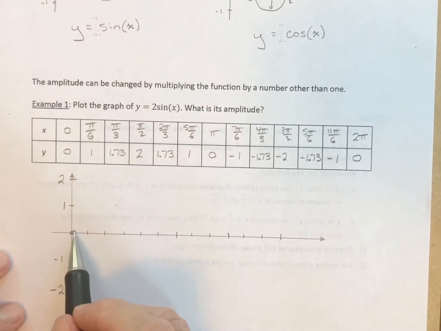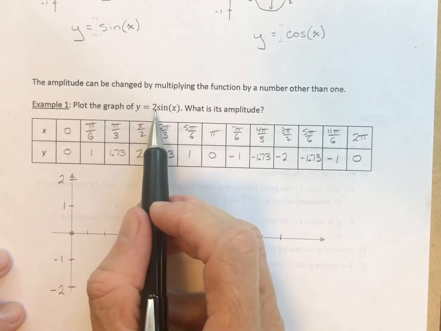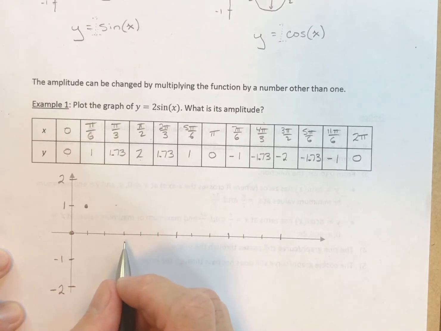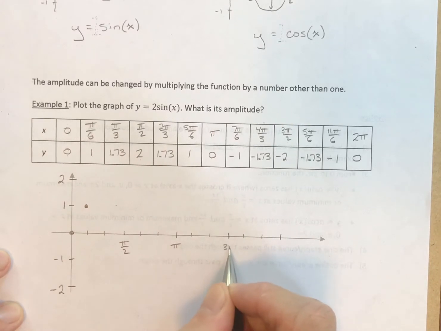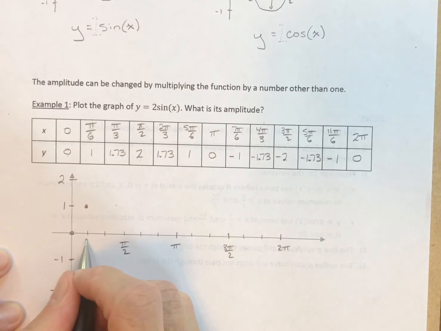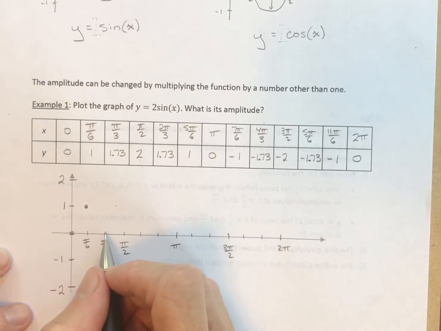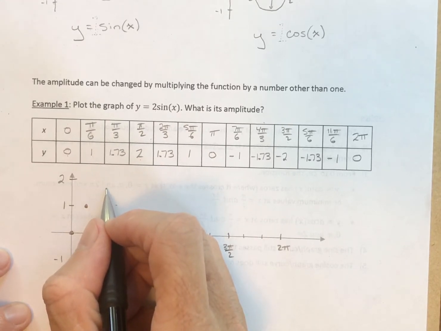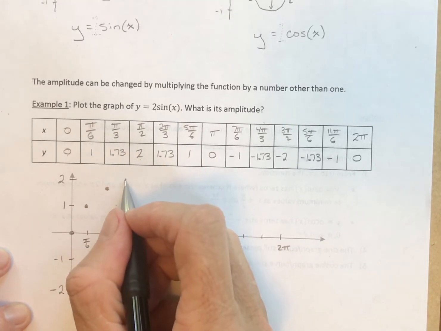So again, x is 0, y is 0. When x is pi over 6, 2 times the sine of pi over 6 is 1. Let's see, this is pi over 2. This is pi. This is 3 pi over 2. This is 2 pi, our key points. This is my pi over 6. This is my pi over 3, and so on. Twice the sine of pi over 3 is 1.73, ballpark here. Twice the sine of pi over 2 is 2.